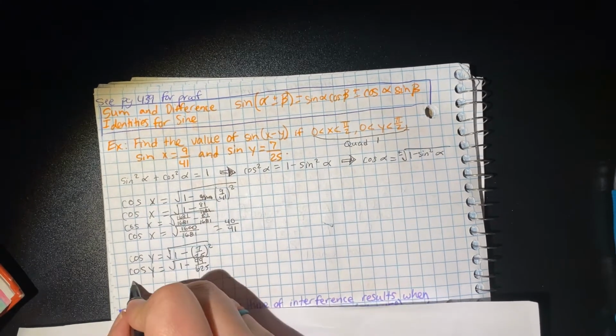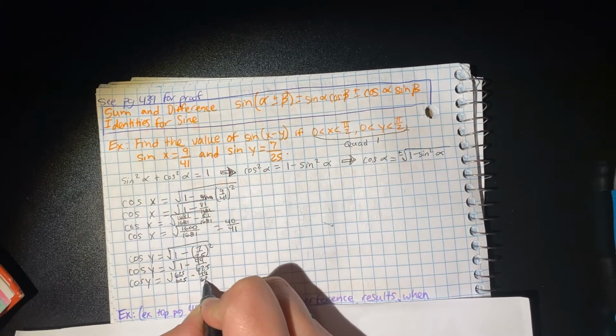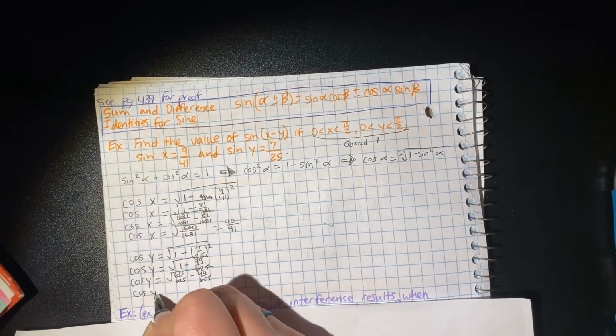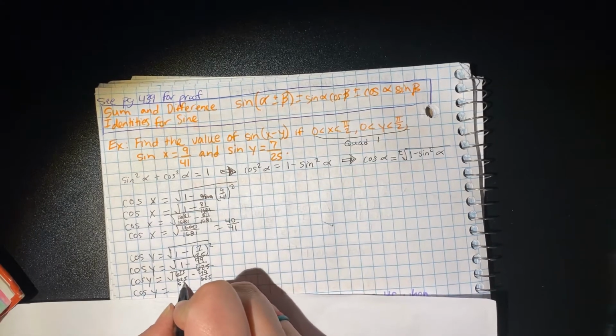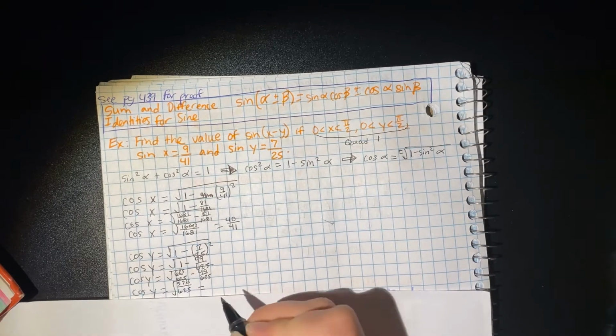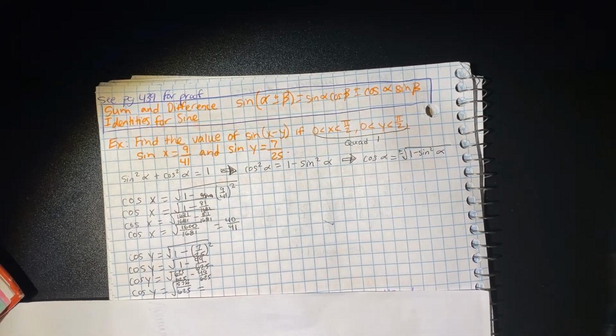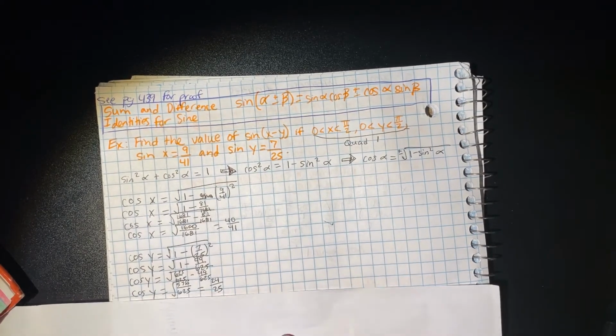Okay. 625 over 625 minus 49 over 625. In your book, it just simplifies these super quick for you, but I wanted you to see why. Okay, the square root of 576 is 24. The square root of that was 25, so that's the cosine of y.